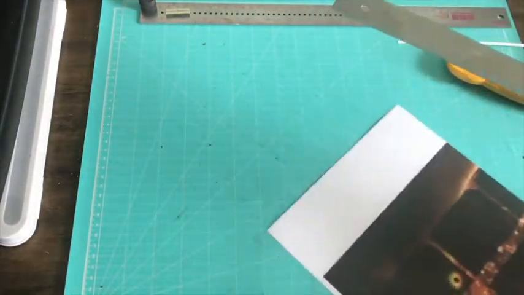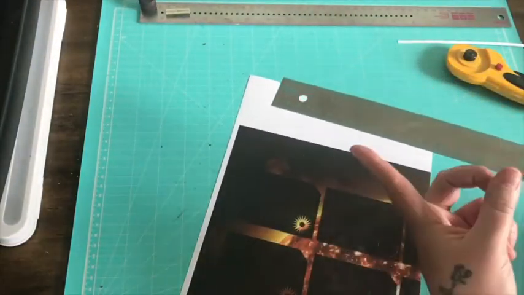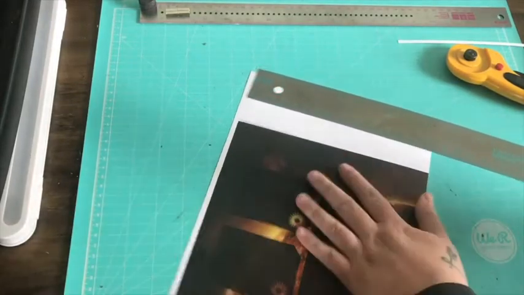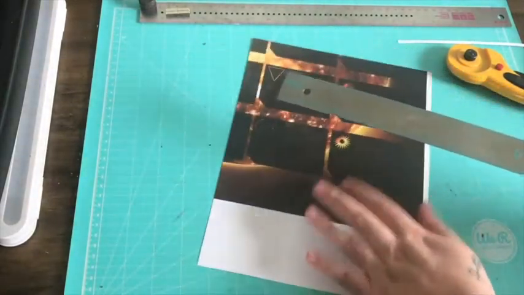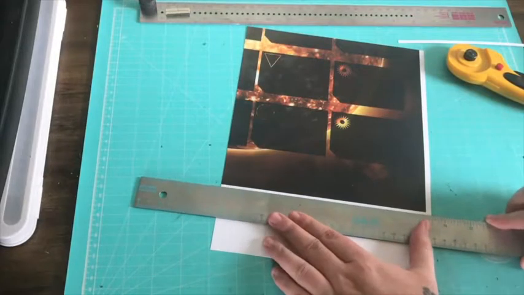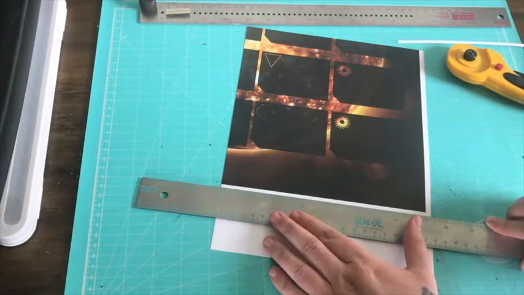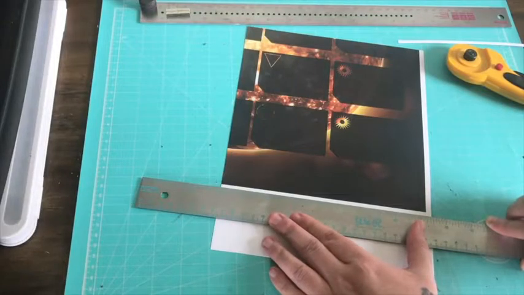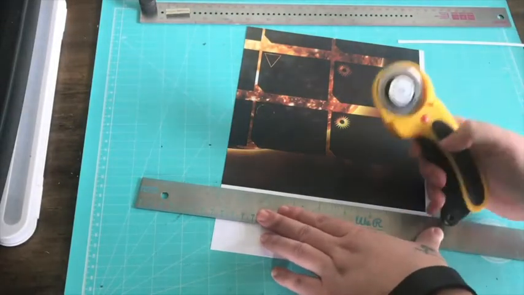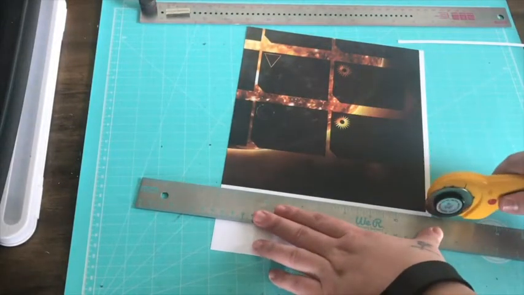Not that I can use the rotary cutter with zero damage to myself. I got my pointer finger earlier in the week. It's just recently healed. I know I shaved off probably about 2 or 3 layers of skin, and it was a bit of a mess. So if you do decide to use a rotary cutter, be very careful.